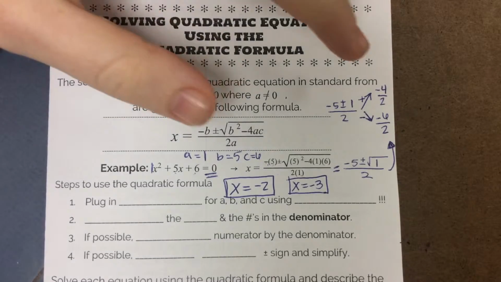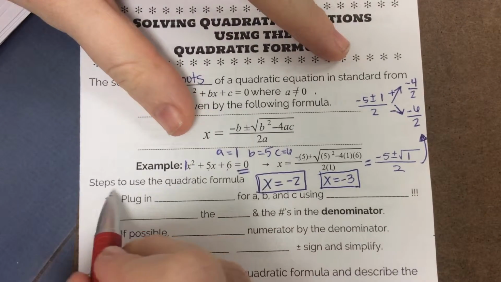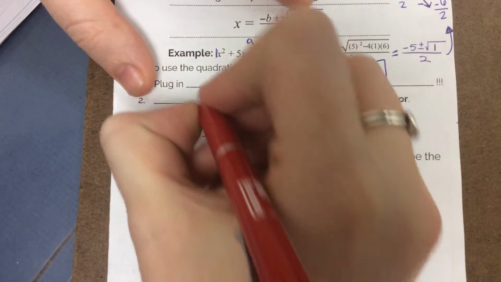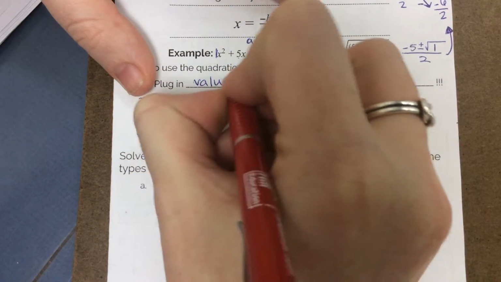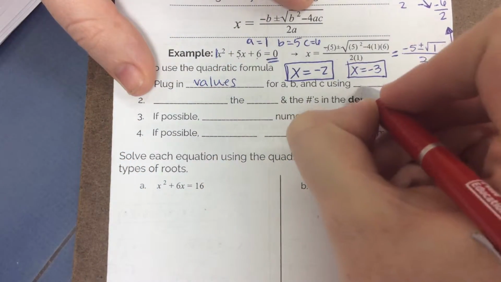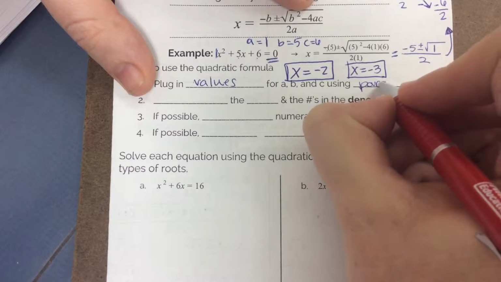That's one example. So the first step to use the quadratic formula, the first thing you're going to do is plug in values for a, b, and c, and you want to use parentheses.